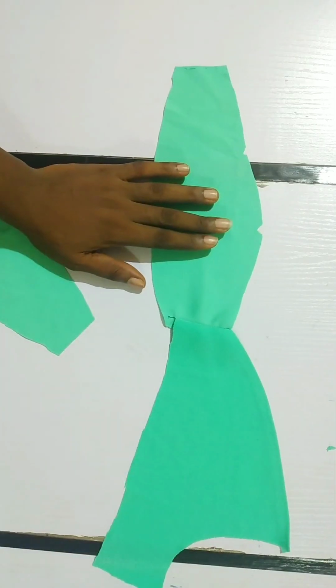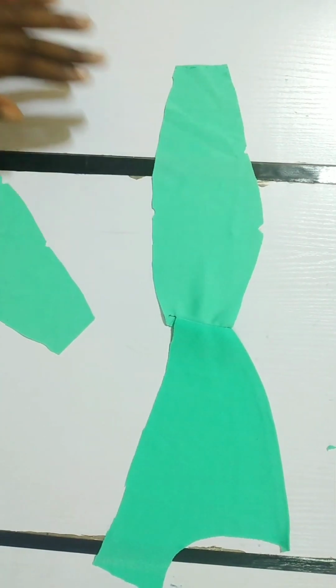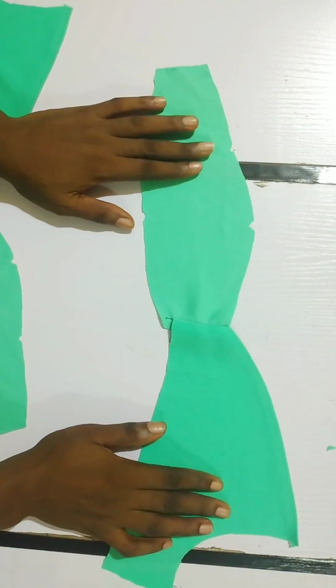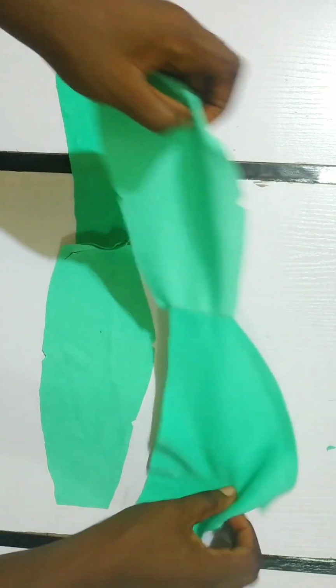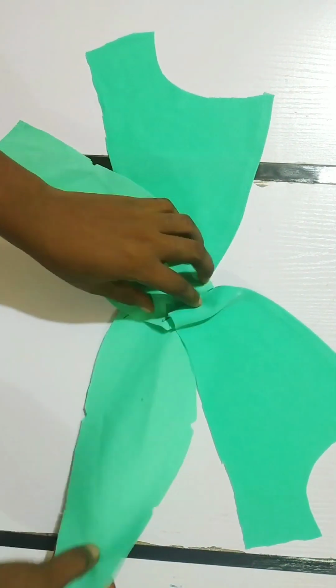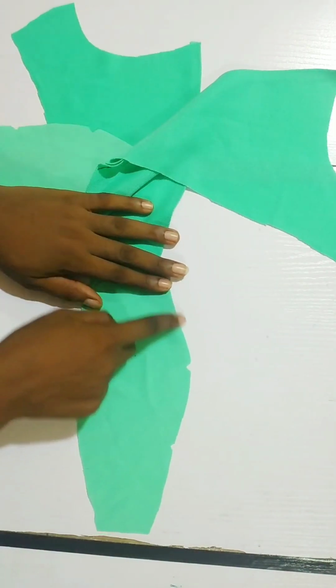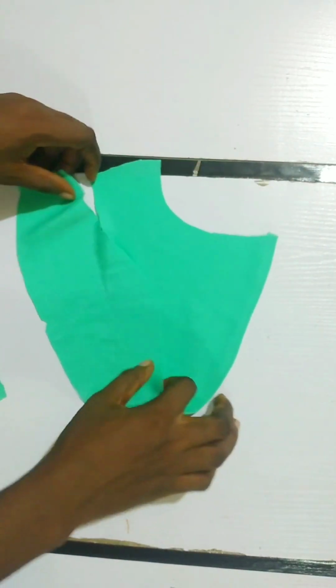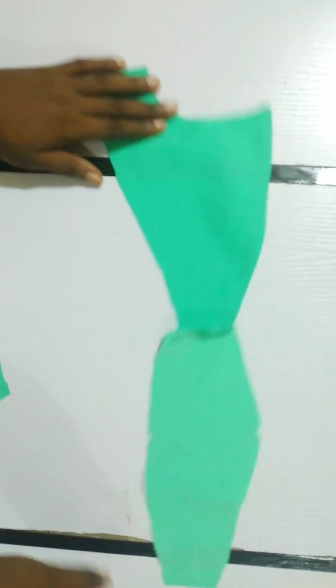So this is what we have after we are done joining. This is what it looks like. Okay, so what I'm going to do now is I'm going to place the two of them like this, as you can see. All right, place the two of them like this. So when you are joining, make sure that the part on the top is the part that is supposed to be on the top. Okay, make sure it's rightly placed.